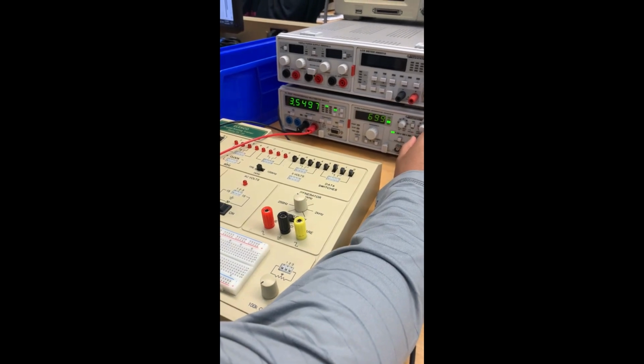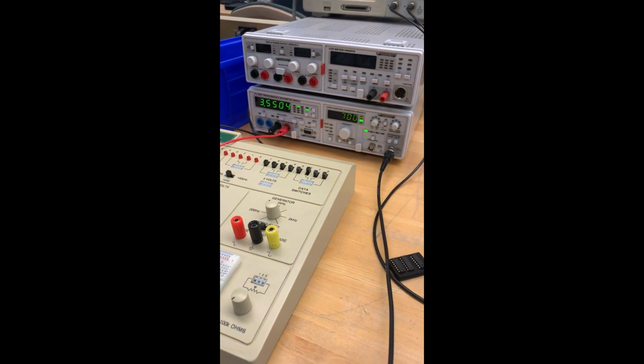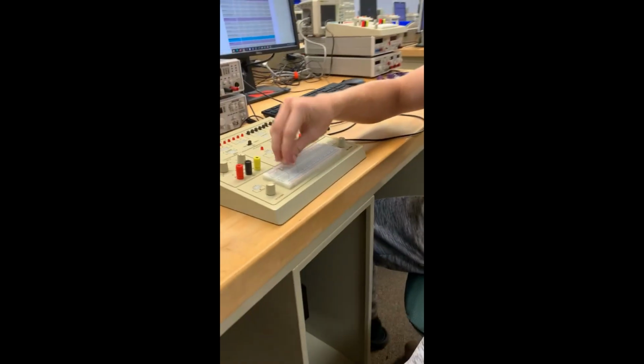Yeah, that's close enough. And then the frequency was set to 700 hertz. Alright, so now that we have our values, we're going to build our circuit.